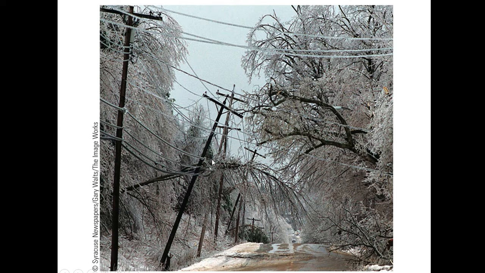To some, it might be aesthetically pleasing to see the ice crystals form, glazing over the trees and the poles in the area. But this ice storm back in January of '98 caused a lot of power outages and road closures. So that is certainly an impact that has negative effects on that community.